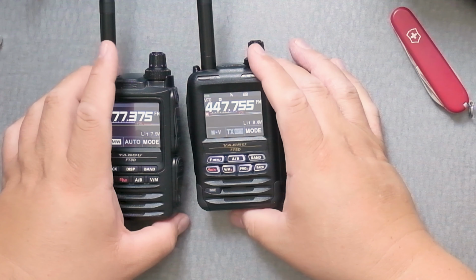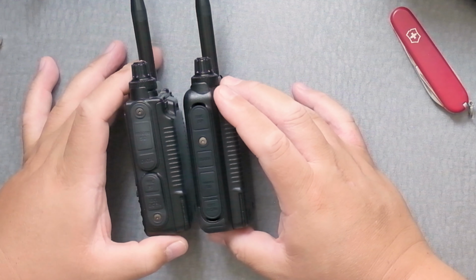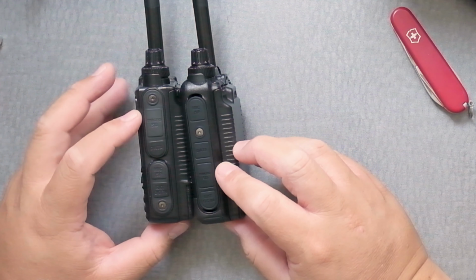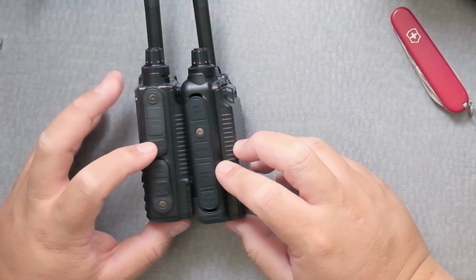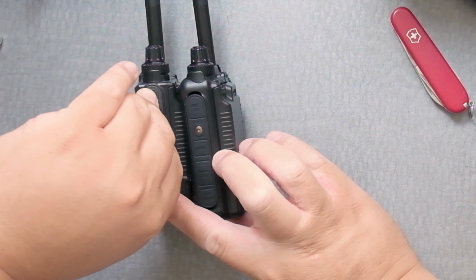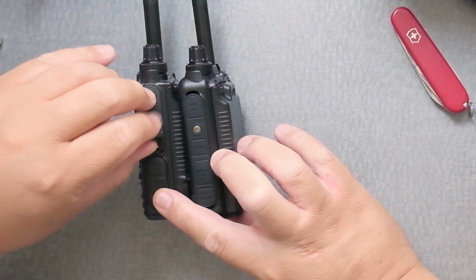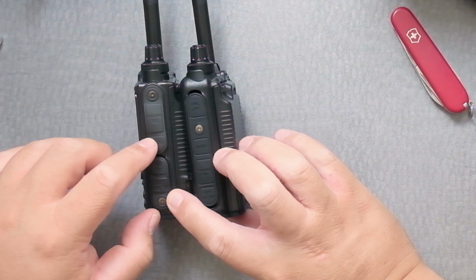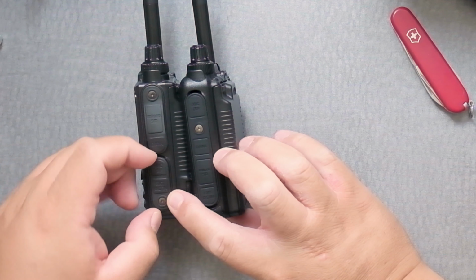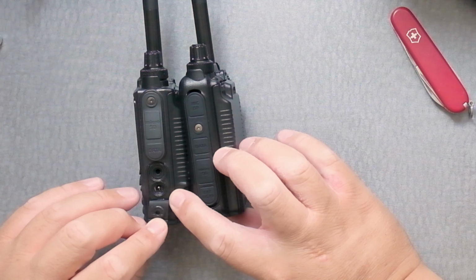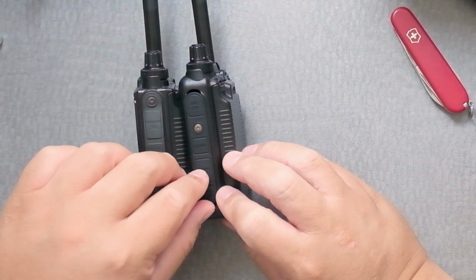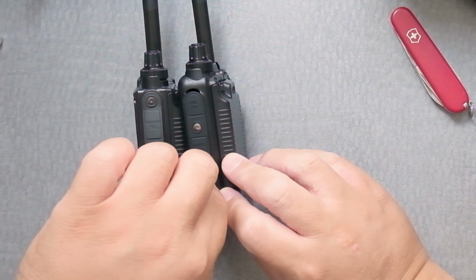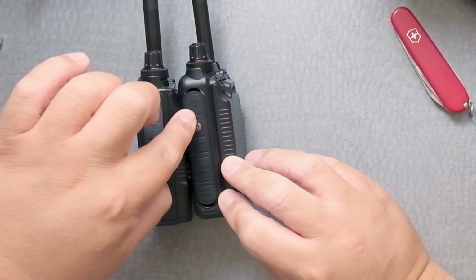Okay, now let's look at the other side here. Definitely there's a difference. There's two lips here. I don't know what you would call them. Definitely two here: SD card and data, microphone, and power. That's for the 3D. And then this one, you can see there's two screws here. This one seems to be one pivot point.